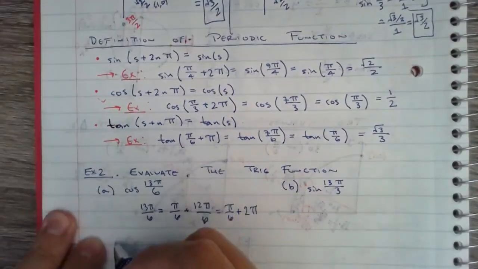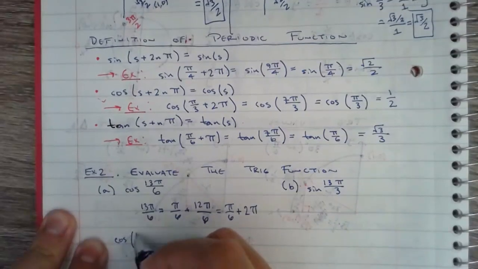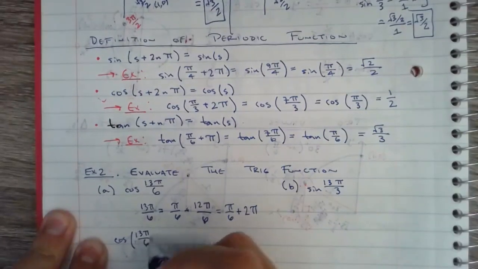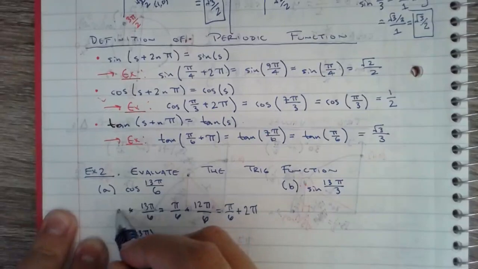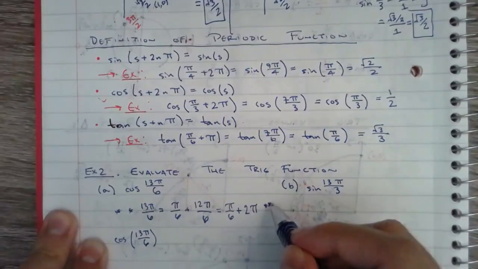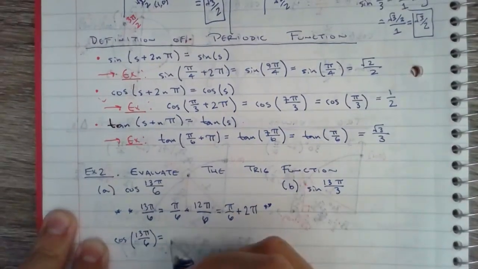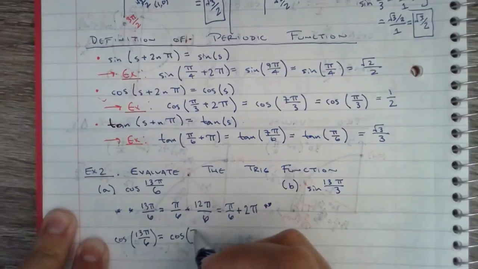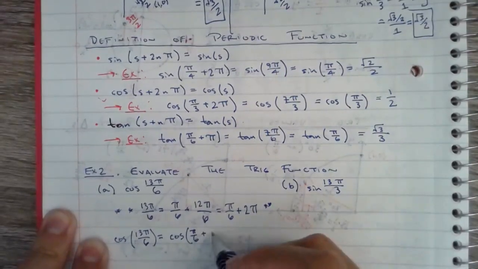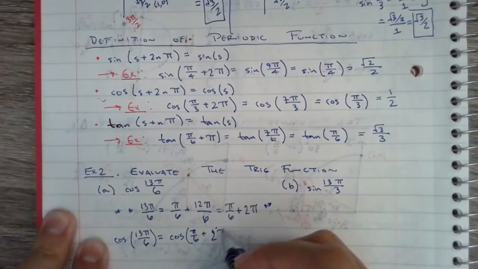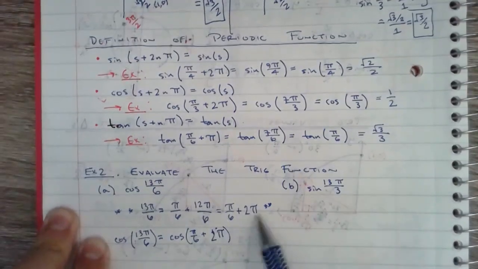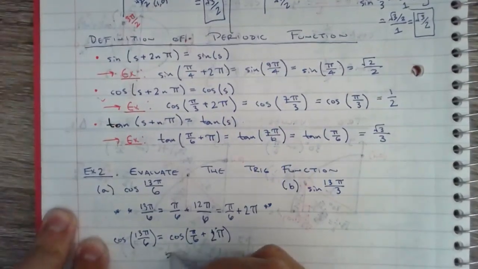So now, let's go ahead and find cosine of 13 pi over 6. Okay, that was just some scratch work to determine this. So cosine of 13 pi over 6, again, is the same thing as cosine of pi over 6 plus 2 pi. You know that because of this right here. So what does that mean, Mr. Rubio?